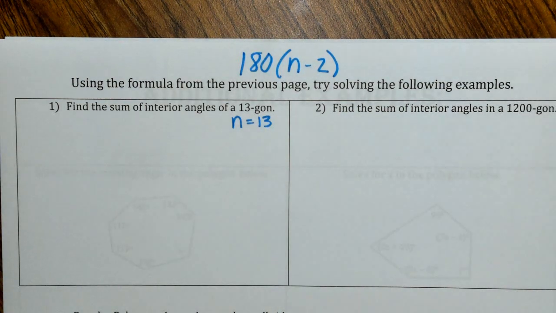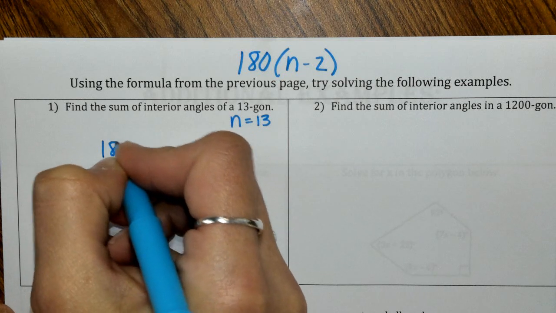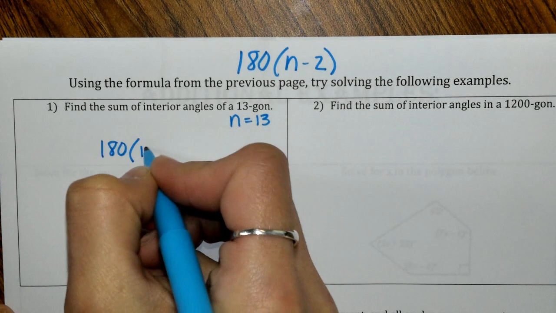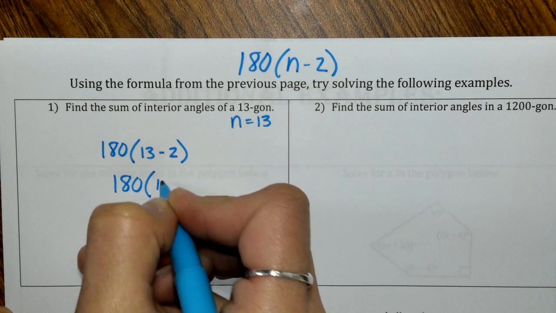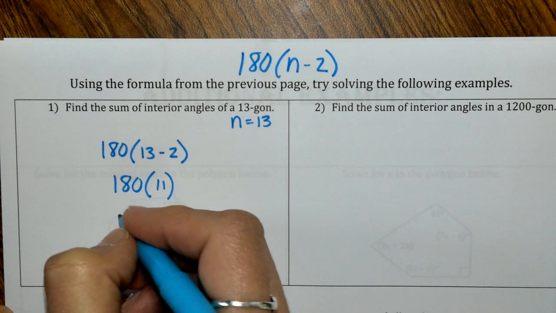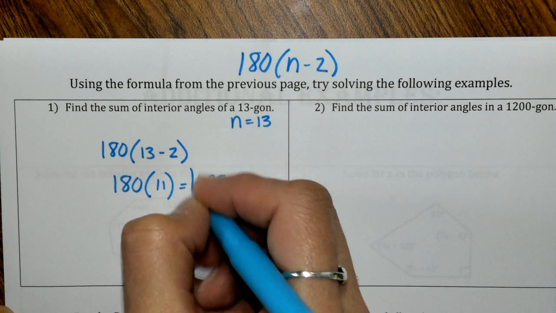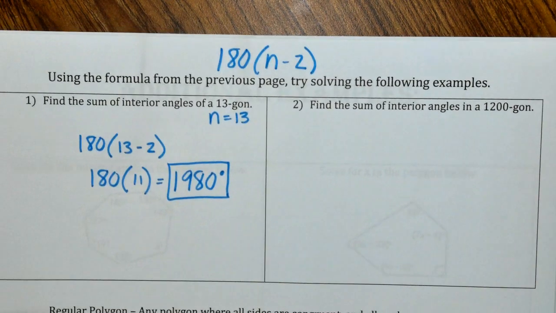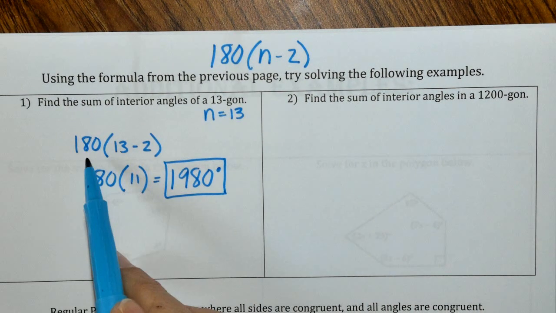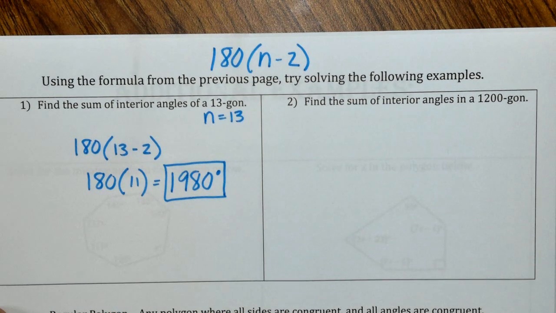This is how many sides we have. So we're going to plug in n. If n is 13, we're going to have 180(13 minus 2). So then we end up with 180 times 11, and then we end up with 1,980 degrees total. That's all you're doing for the sum of interior angles. It is that easy. And honestly, in your calculator, if you're careful, you can plug in 180 parentheses, 13 minus 2 in parentheses, and you don't even have to take this baby step here.